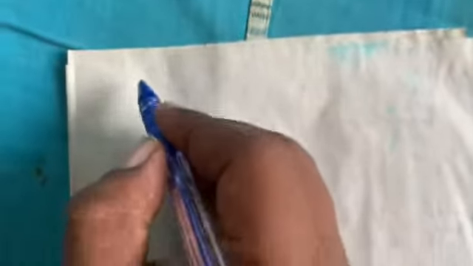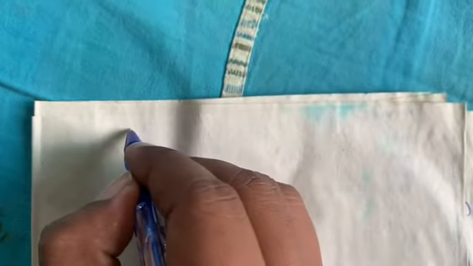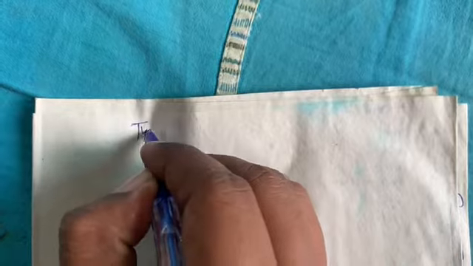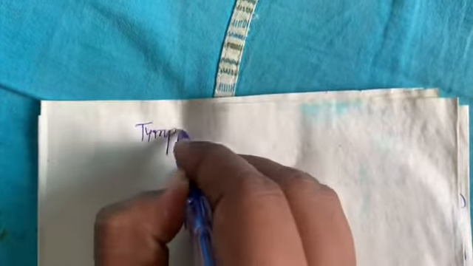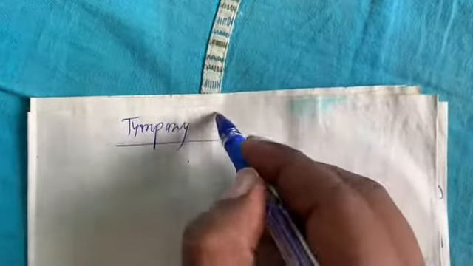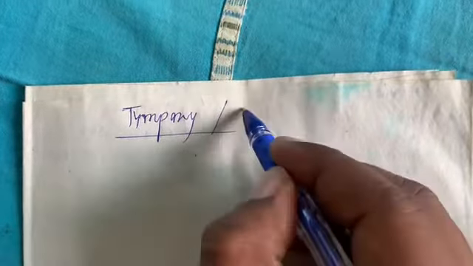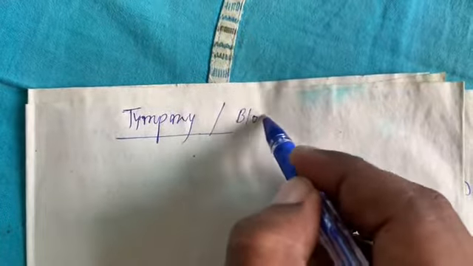Today we will discuss a new disease. The name of the disease is tympany, also known by another name, the bloat.